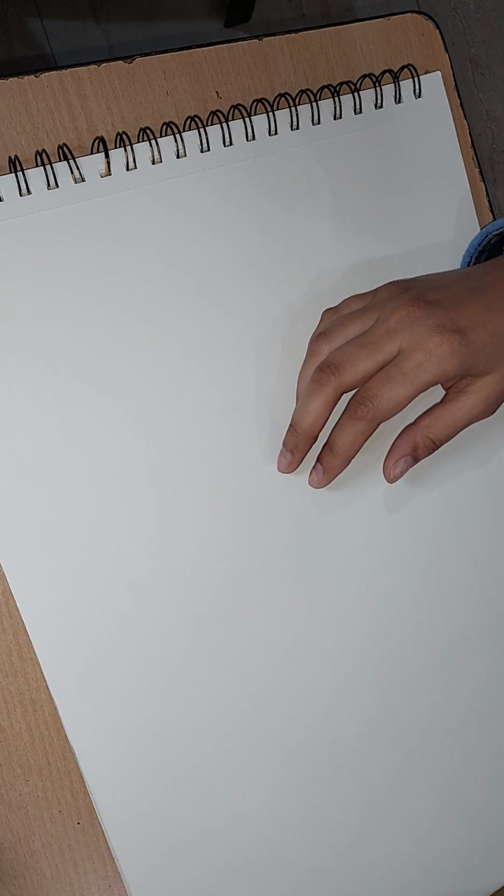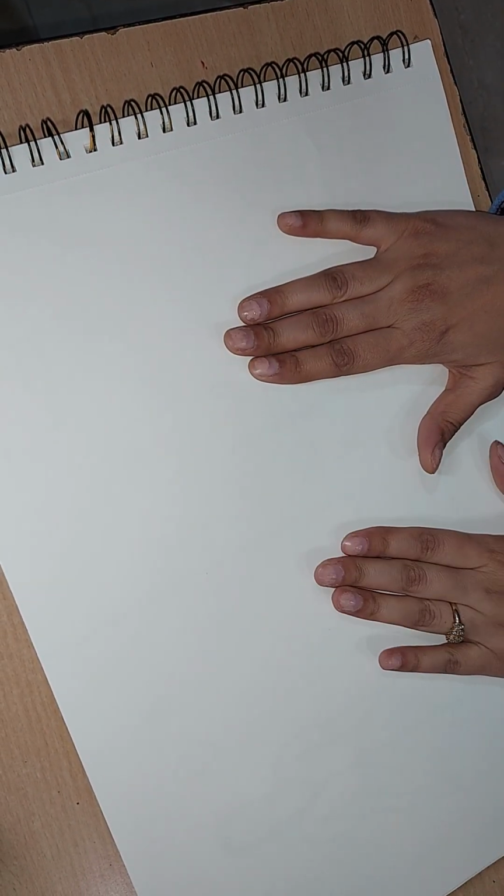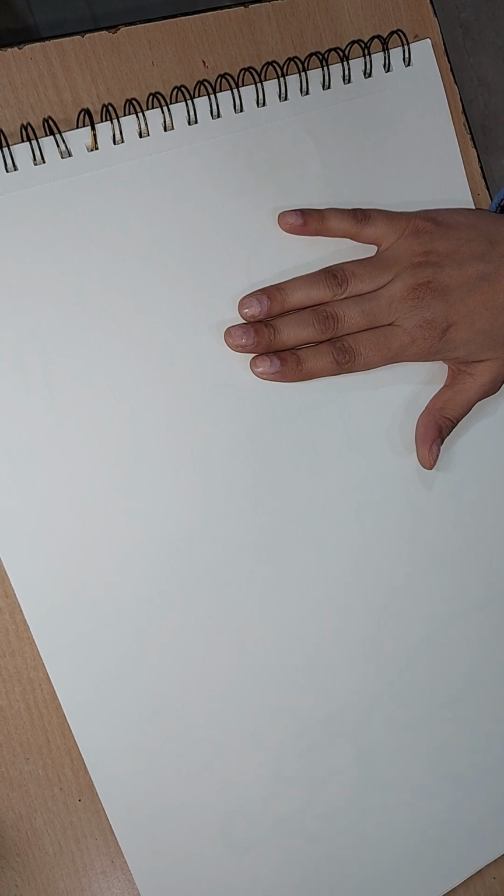So first of all, this is my sheet. You can see, this is a cartridge sheet. Cartridge sheet is not so thick, nor is it very thin. It's a medium kind of sheet. So you can take this sheet. It's very good for shading and coloring also.